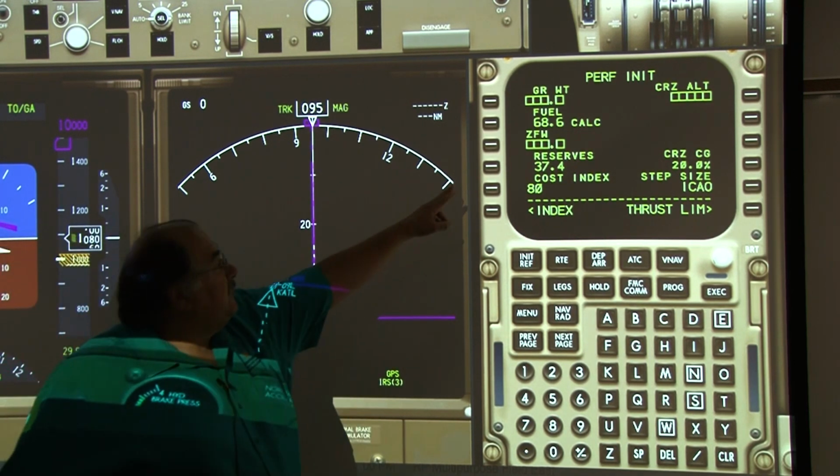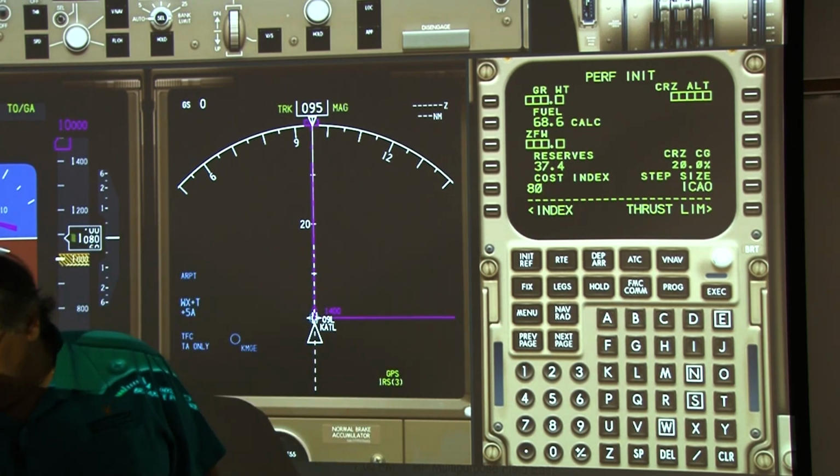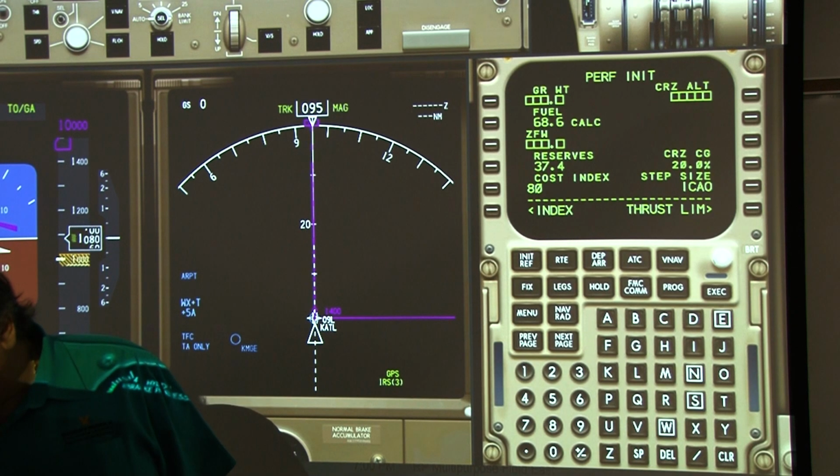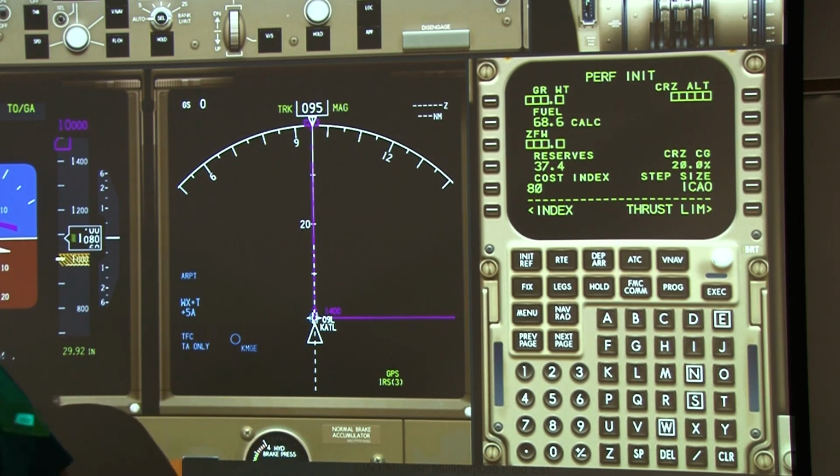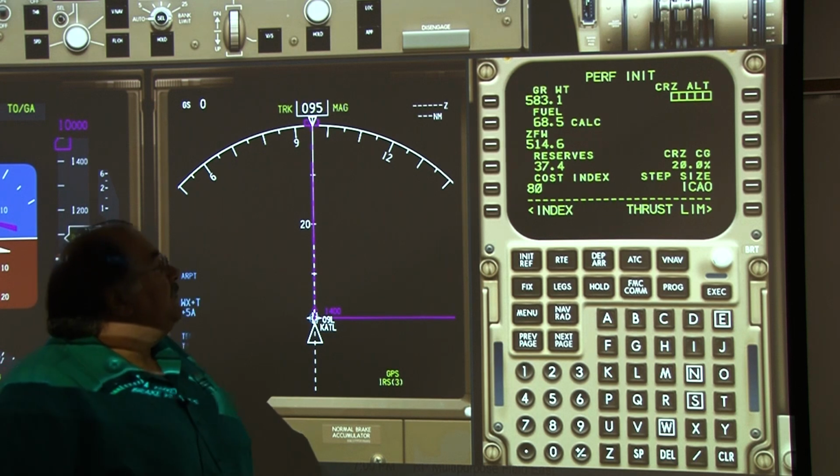Again, it's asking me for three digits and a decimal point, and then a number. So I can't put that 514,615 in there, so I'm going to put 514.6. 514.6, that goes in LSK 3 left. That's my zero fuel weight.